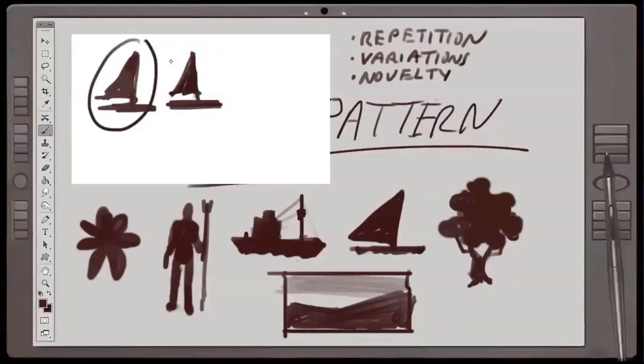So what I'm doing is I'm repeating an object, the sailboat, and I'm also repeating the shape of that sailboat. And I'm also repeating the value. They both have this dark value to them. So it's seen this way: repetition of object and repetition of shape.